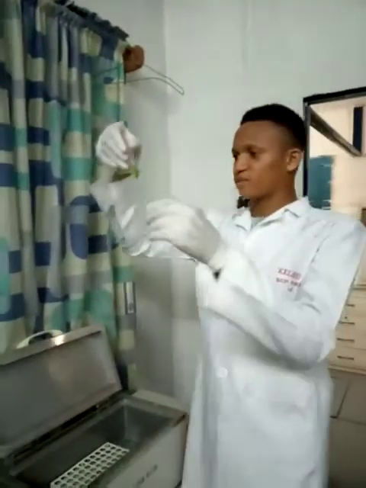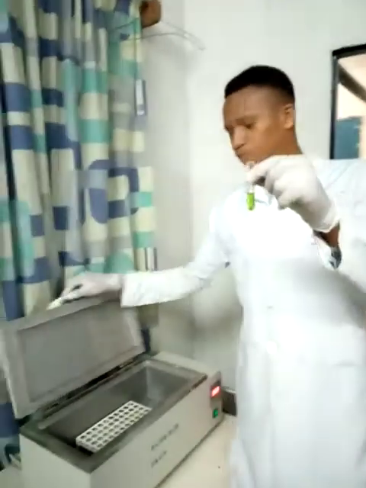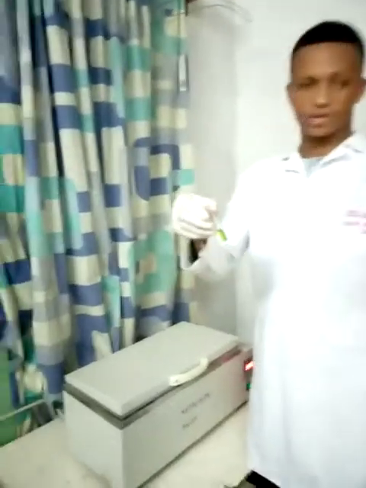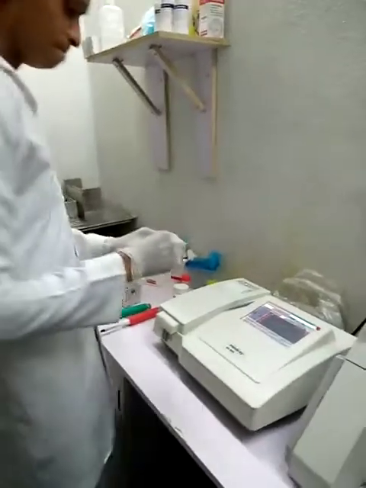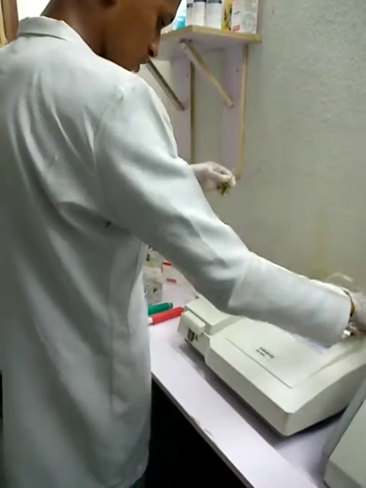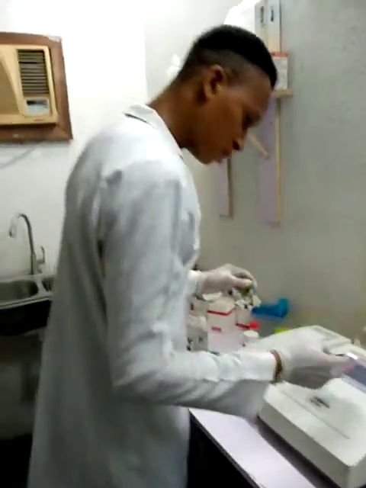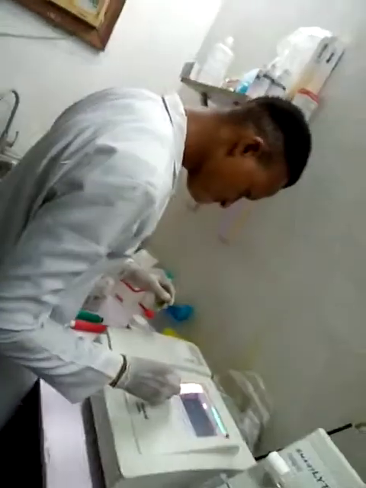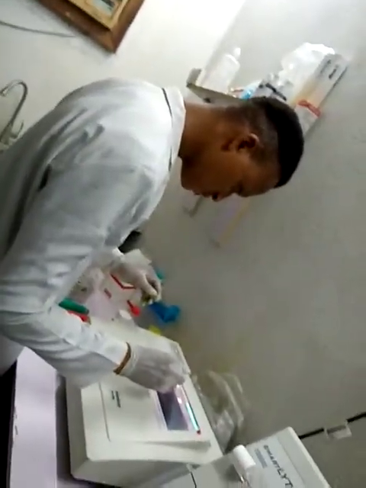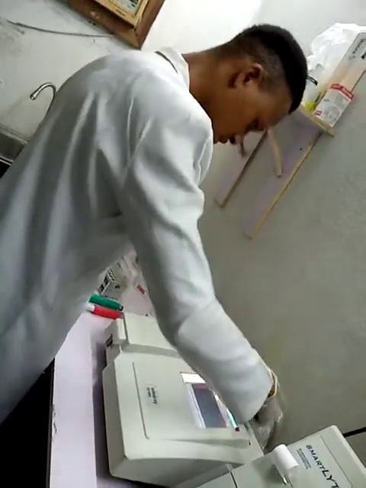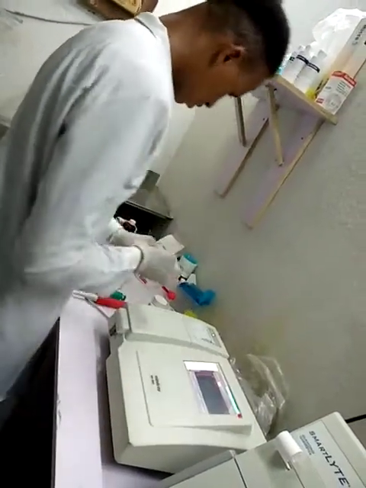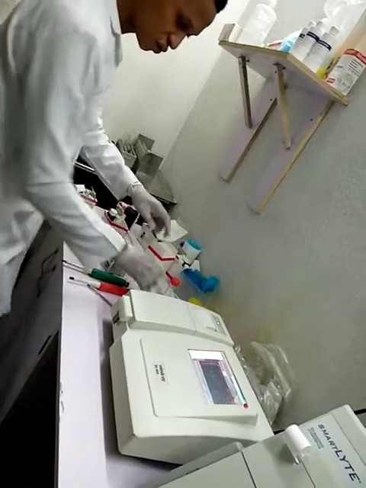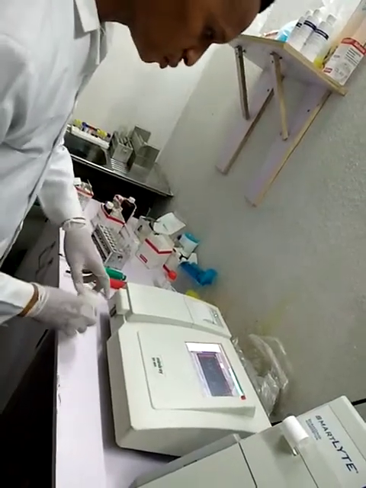So my urea is ready to be read. You can see it's bluish green. So I'm going to measure the concentration on the principle. Come to my machine and select urea. Wash the probe.